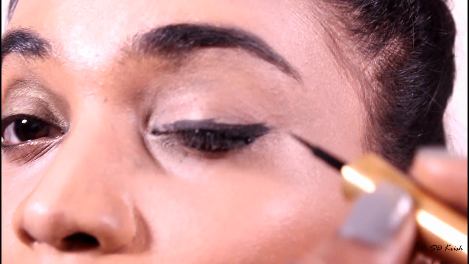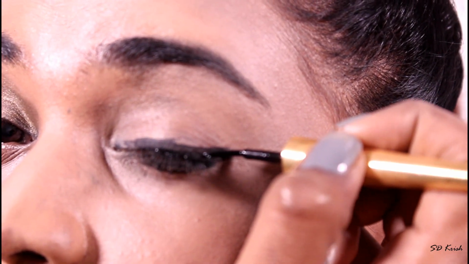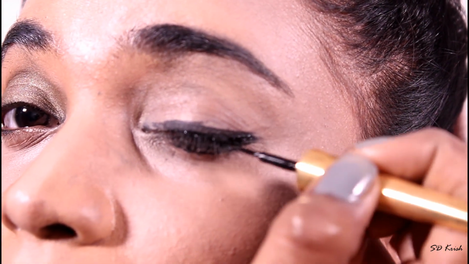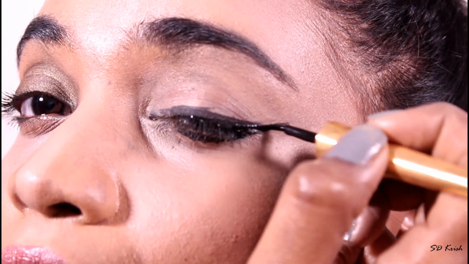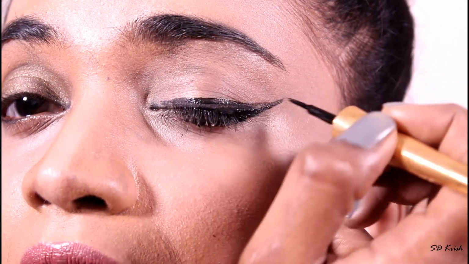Okay, and next, my most favorite look, the Arabic eye makeup look. Who never loves Arabic eyes? Everyone does love Arabic eyes. For that, you have to first do this double up look, and then close your eyes, and just as I've told you, it's like this. Make it a little more longer, a little more longer, and a little more longer, and then fill it.